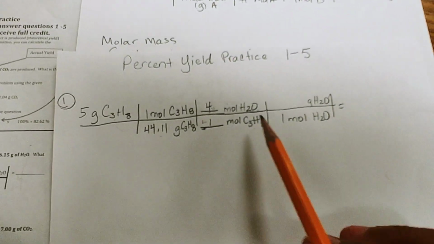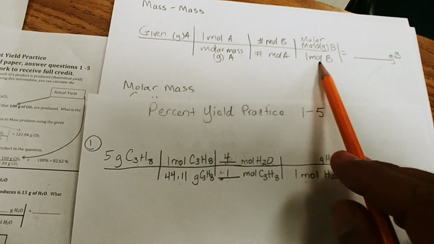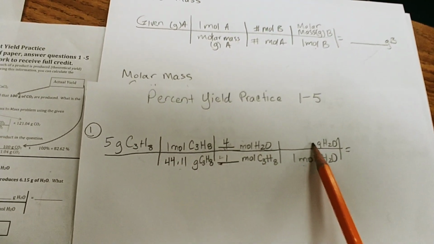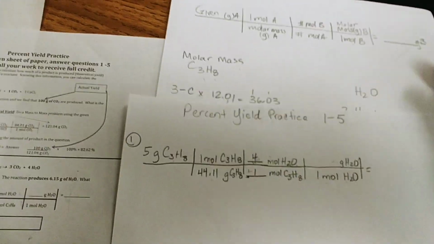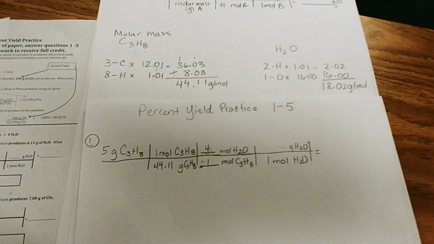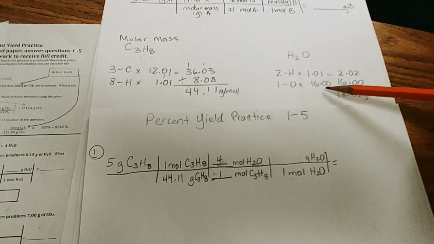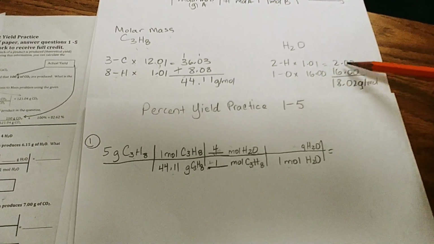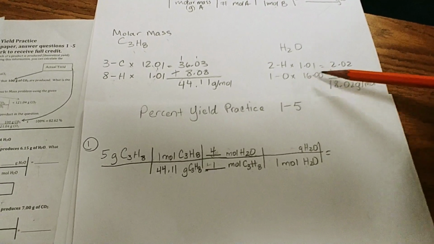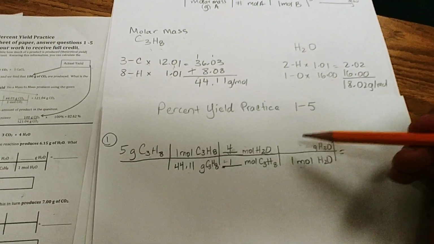All right, going along with what we're doing. So we have 1 mole of H2O as is indicated in our foldable, and then we're going to do the molar mass of H2O. So just like we did the molar mass for the previous one. Okay, we're going to do the molar mass for water, which is 2 hydrogens at 1.01. So multiplied is 2.02. 1 oxygen times 16. Add the 2 up, and you get 18.02. So we're going to put 18.02 right here.